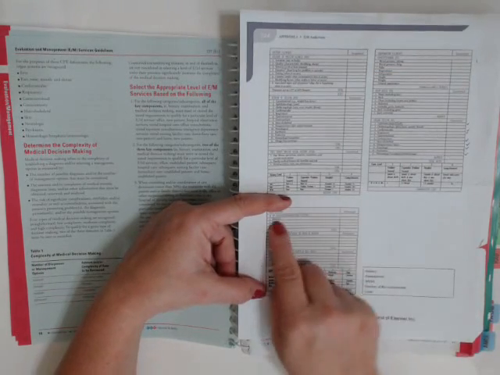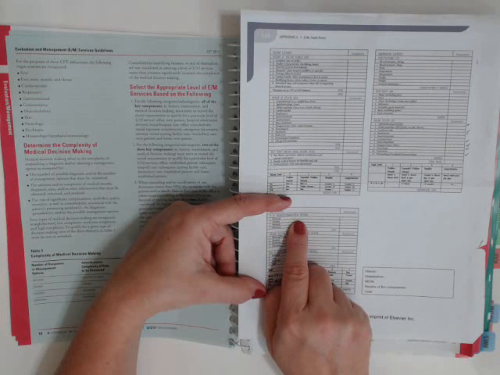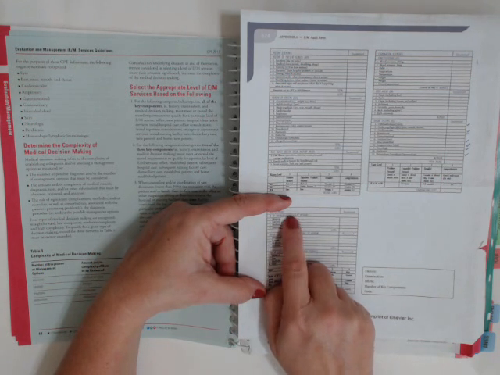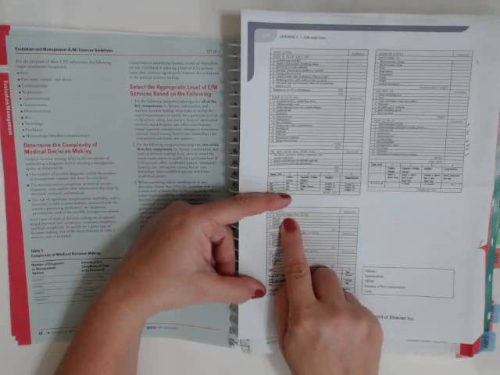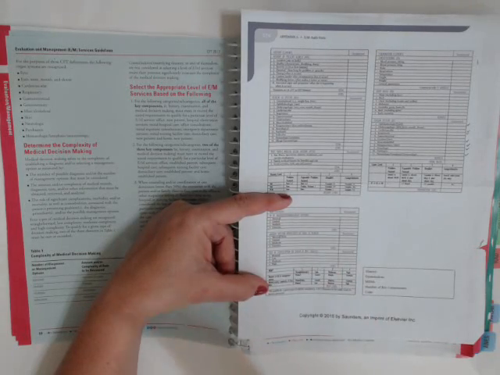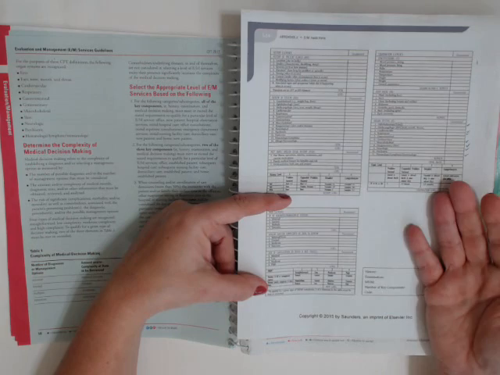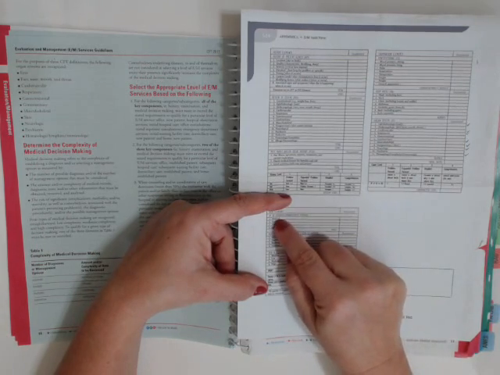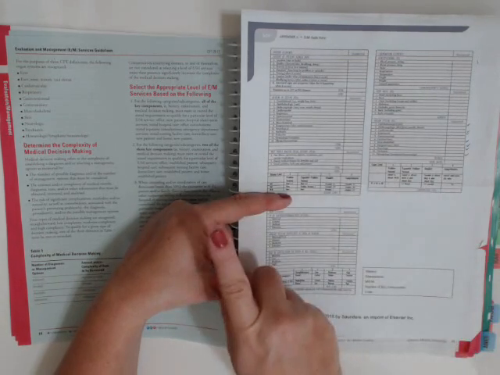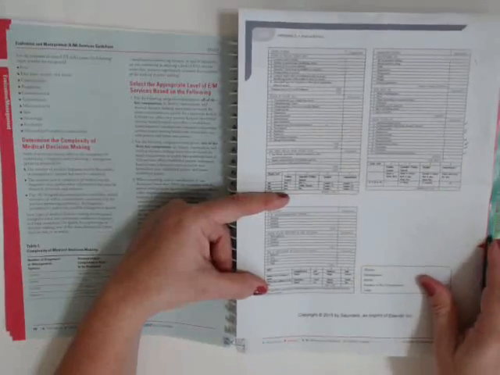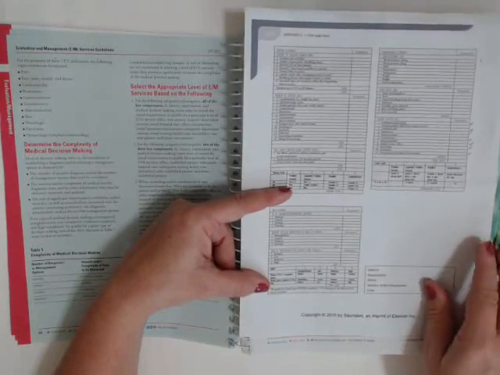So medical decision making, the first section is number of diagnoses or management options. So is there only 1 diagnosis? Are there 5 diagnoses? So determine that. If there's 1 diagnosis, are they doing 4 different things for it? If so, then it's multiple, because it's 1 diagnosis, but there's a whole lot of management options available.